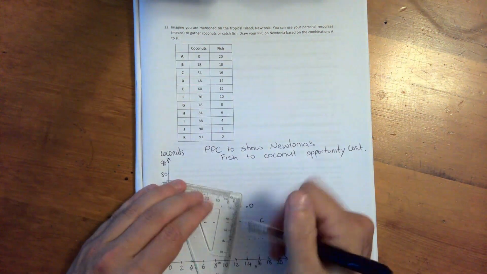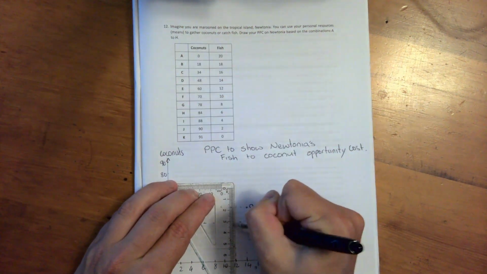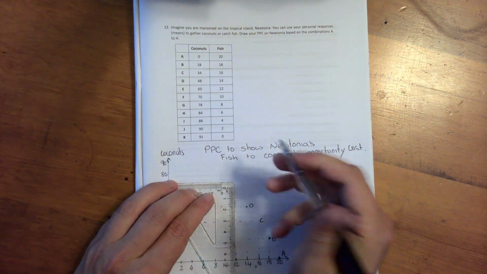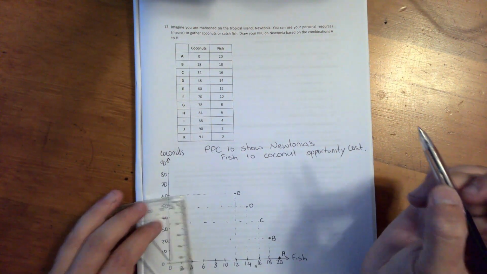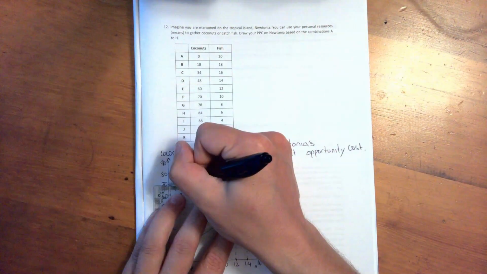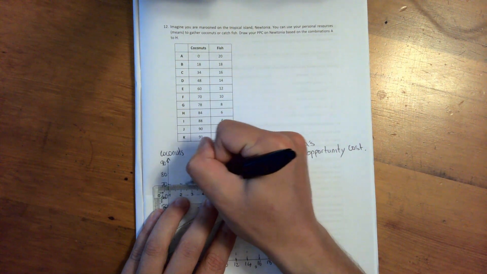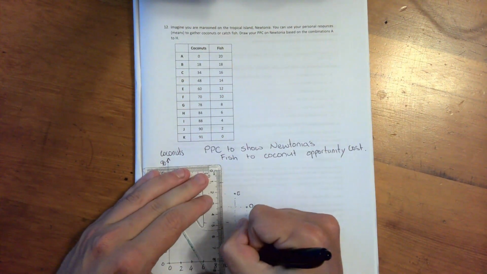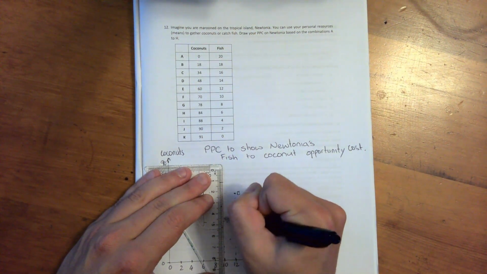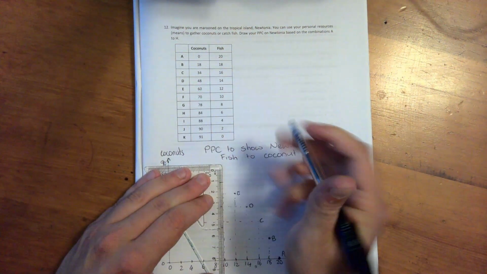So again, up to 60, we can dot all the way up to point E. F is 10 and 70, so we can see as we're getting to the top of this PPC chart, sorry, my hair got in the way there, the top of this PPC chart, we are getting pretty narrow in these spaces.